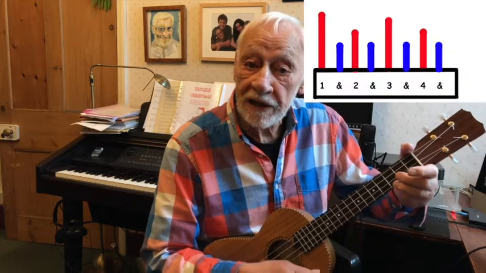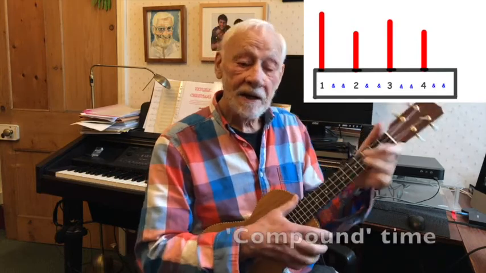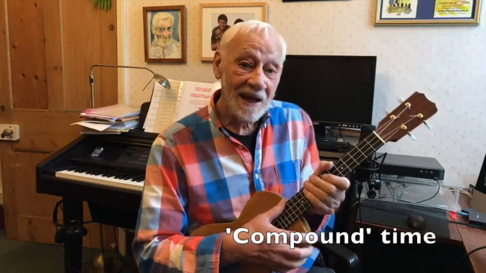Okay, so far we've divided the beat simply into 2 equal parts, 2 half beats, 1 and 2 and 3 and 4 and, and that is in fact called simple time. The beat divided into 2s. But you can also divide the beat into 3 parts, so it's 1 and 2 and 3 and 4. That's called compound time, and you can do it with 2 beats, 3 beats or 4 beats.